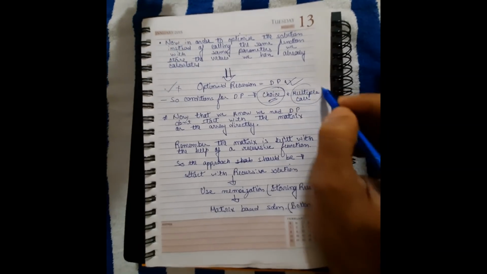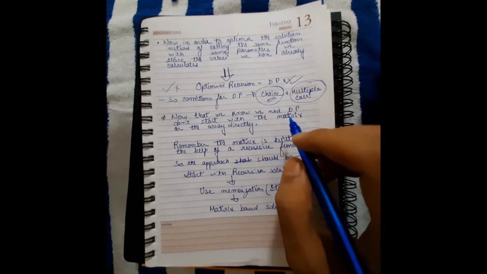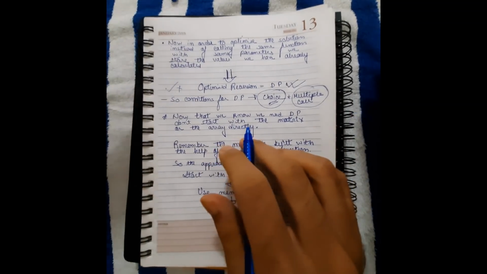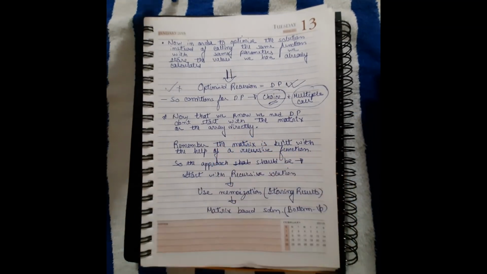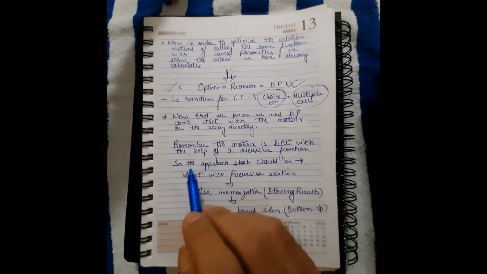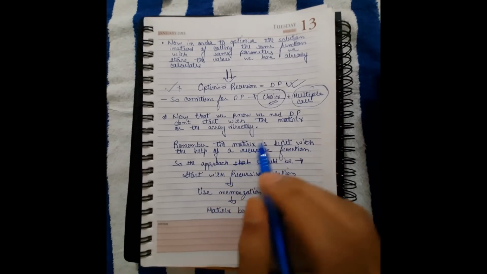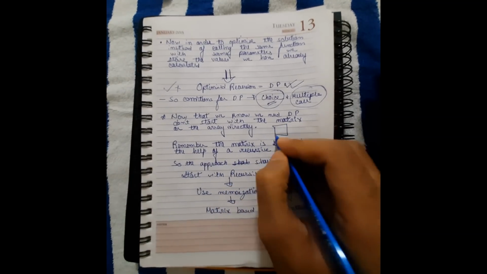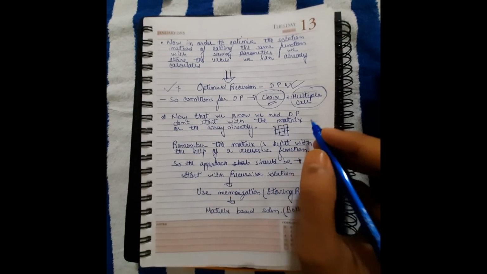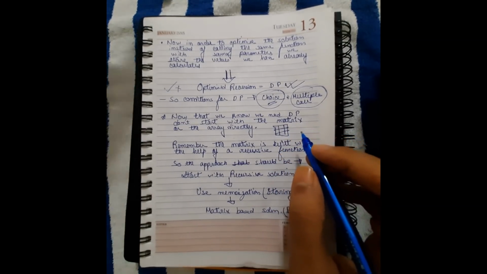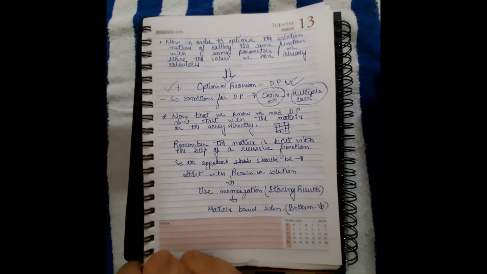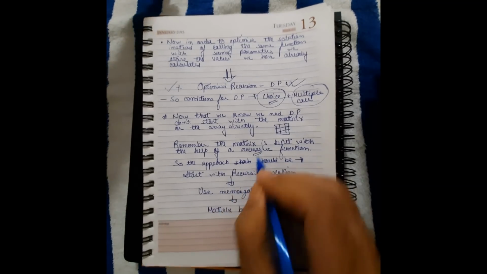And we need to have multiple calls, like we saw in the Fibonacci case, multiple calls of the same function within that function. Now that we know that we need dynamic programming, we can't just start with the matrix approach. I have seen a lot of people directly start with the matrix approach and think of coming to a dynamic programming solution. That is not very intuitive, because the matrix is built with the help of a function that we derive from the recursive approach.